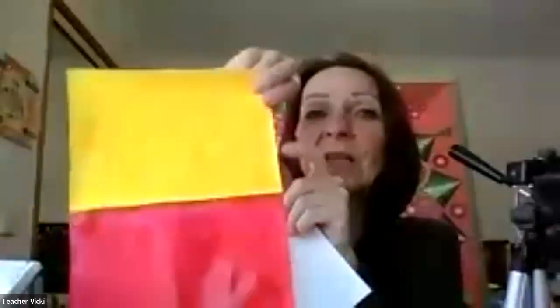So we need a piece of paper like this, just a normal piece of paper. Thin. It's not very thick. It's like that printing paper. We need to fold it in half, right? And on one side, we paint it yellow like this. Look what I'm doing here. Yellow and red. One side is yellow, the other side is red.